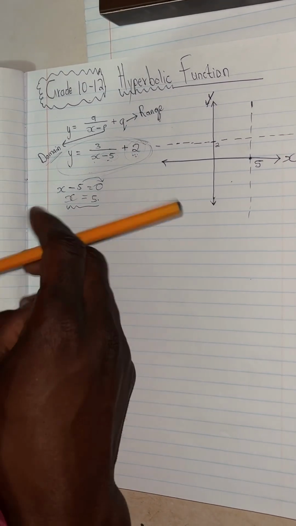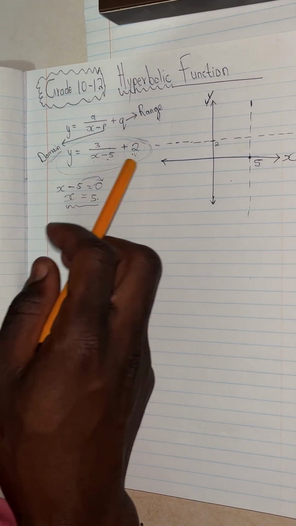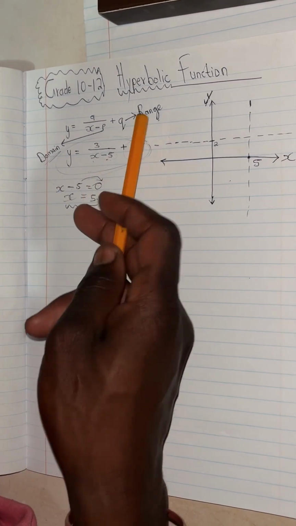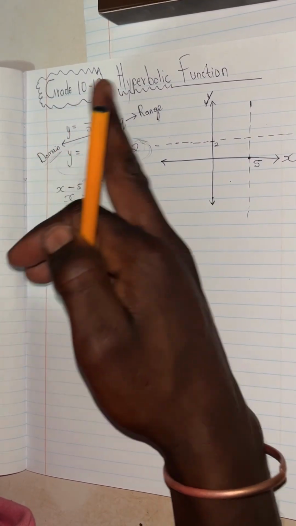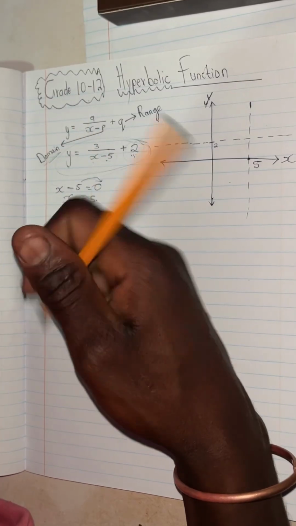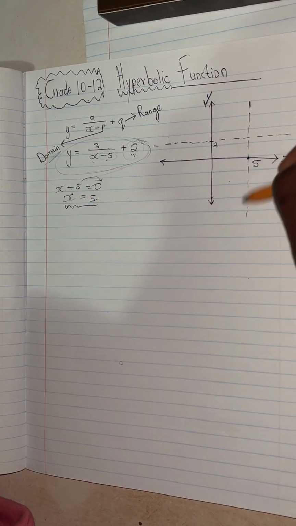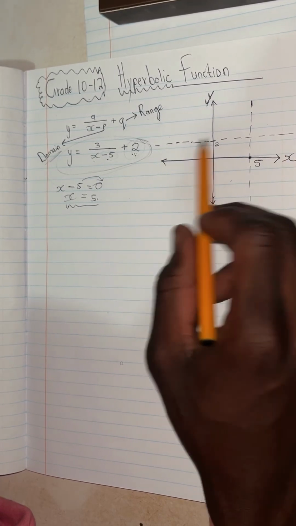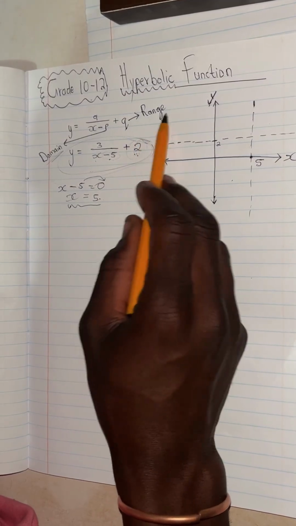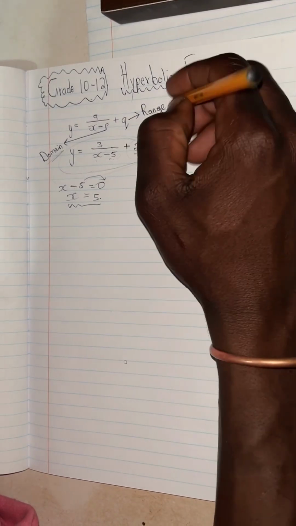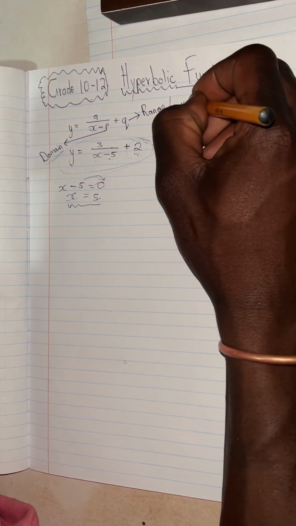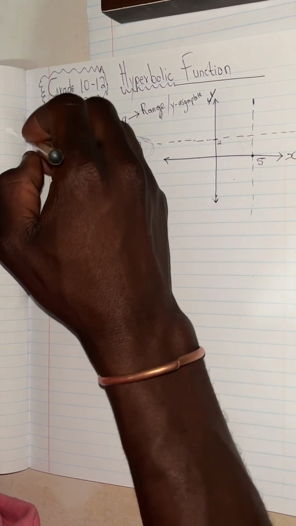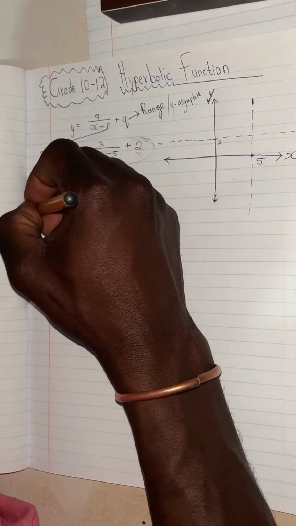I was just showing you how to draw the asymptotes: the range and the domain, the y asymptote and the x asymptote. Simple as that. These are asymptotes, where the graph will never touch. This one is the range, the y asymptote, and this one is the x asymptote.